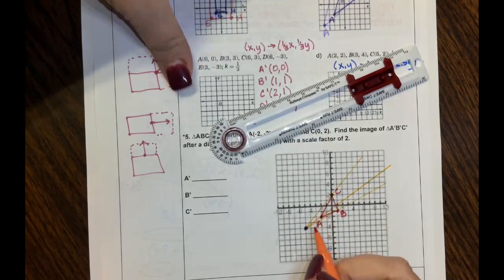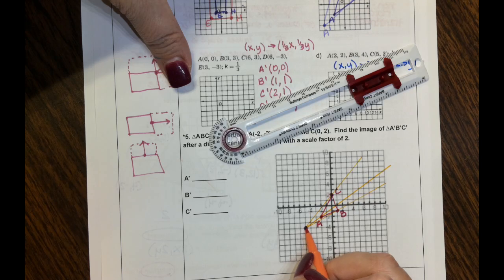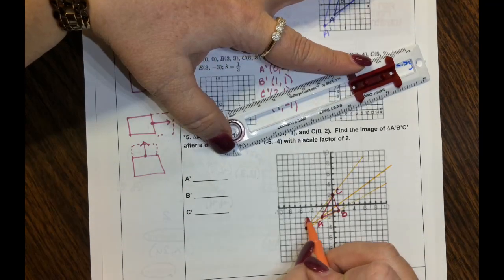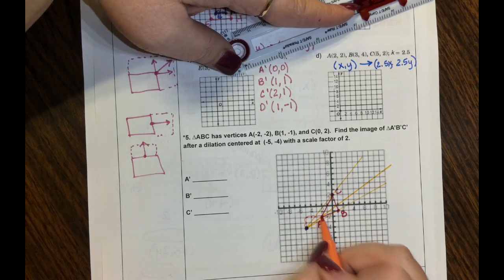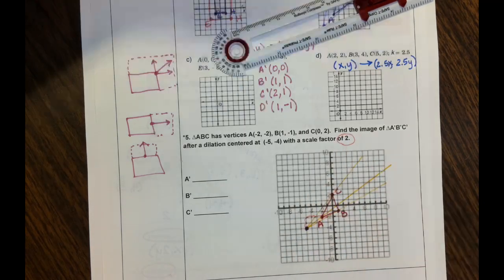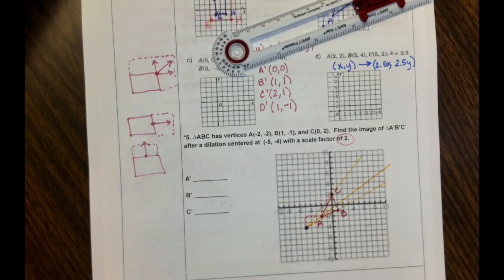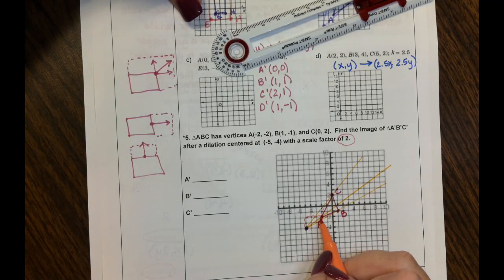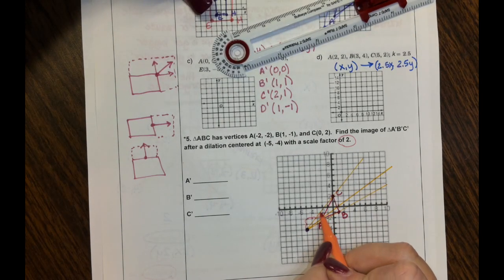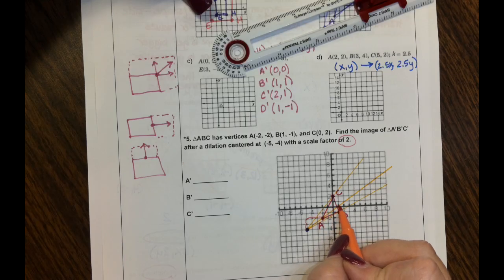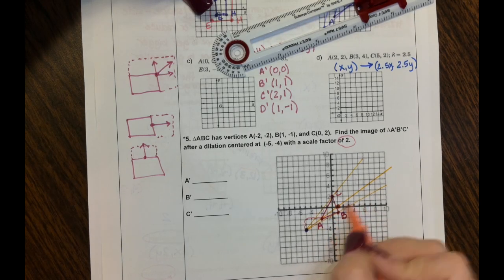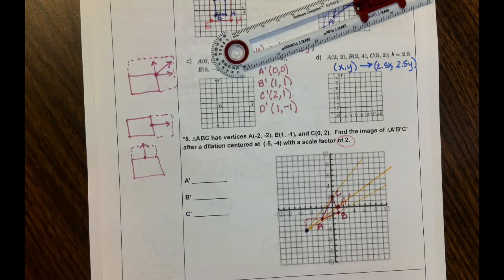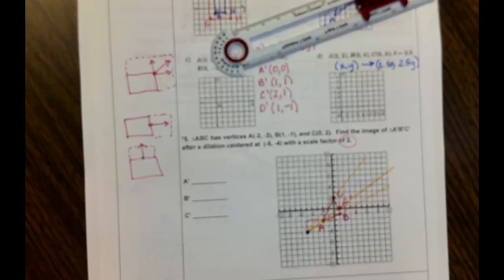So look right here. To get from the dilation point to A, I went up 1, 2 over 1, 2, 3. Well, if I want to dilate by a scale factor of 2, what that means is I want to do that twice. So I went up 2 over 3. That's one time. I'm going to go up 2 over 1, 2, 3 again, and I'm going to put a dot. Notice that it's on that line. That's my new A prime. It's that simple. That's all you have to do. Okay, now let's do B.